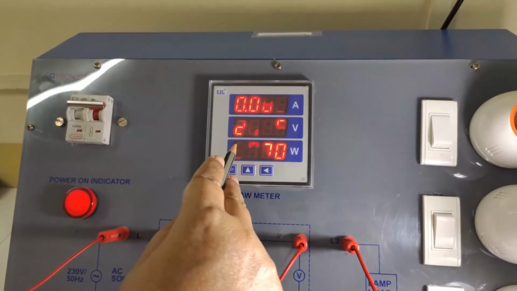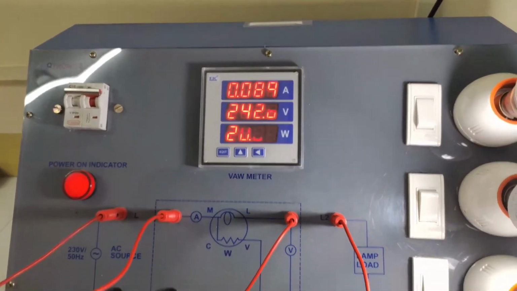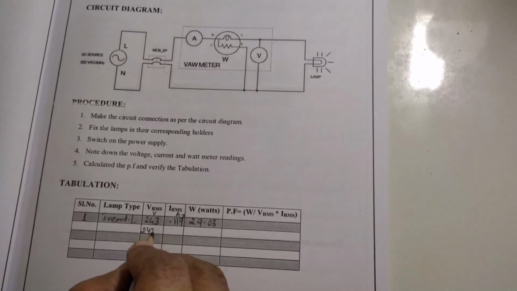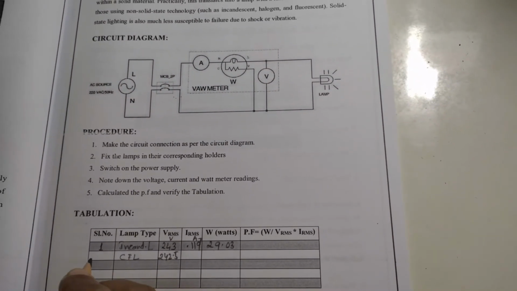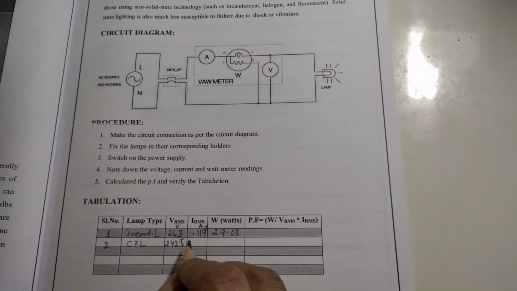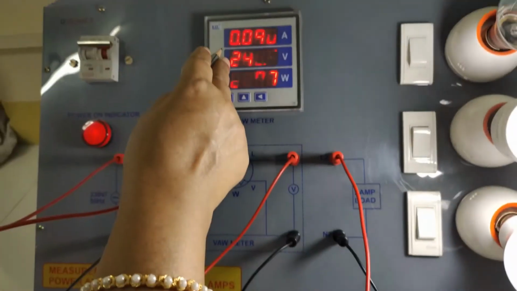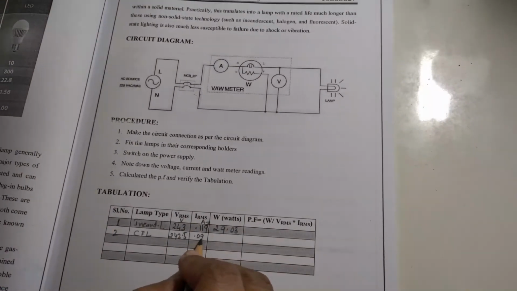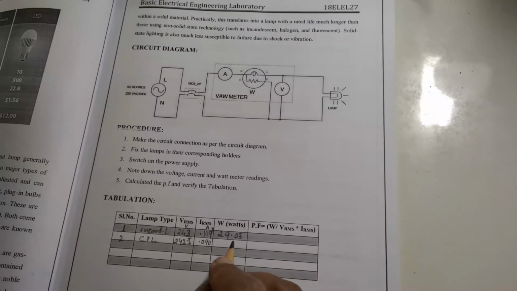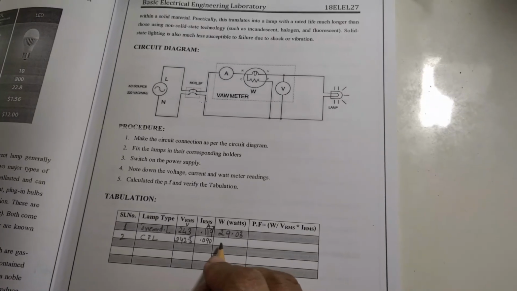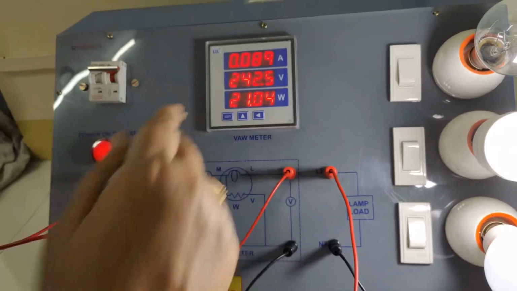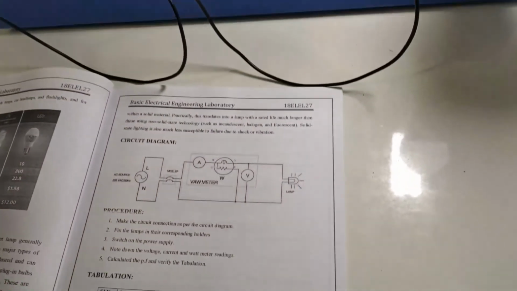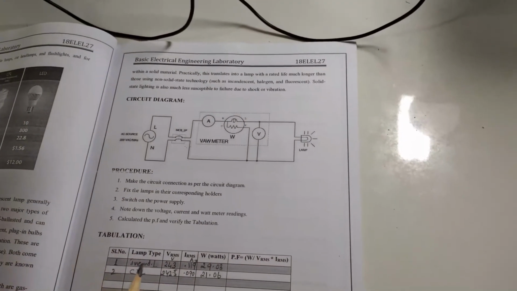The voltage is almost the same, 242.5. This is for CFL, and IRMS is 0.090, and the wattmeter reading is 21.06 watts. That's the power consumed by the CFL.